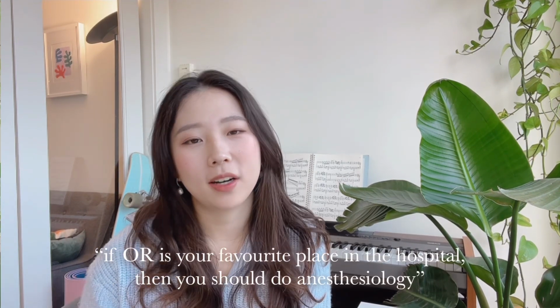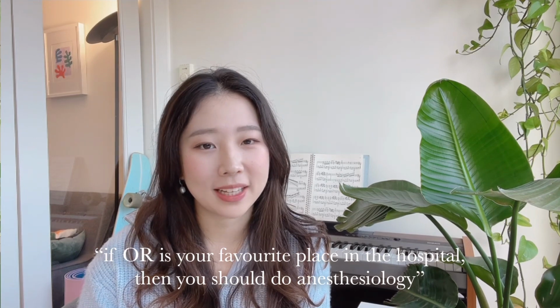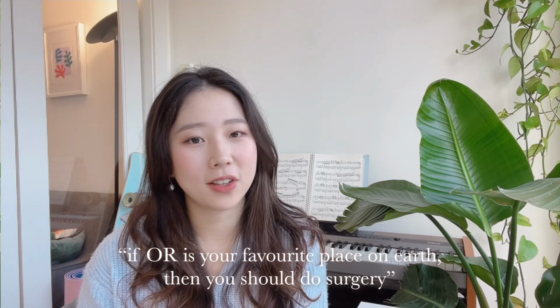I think anesthesia is such a good specialty if you like being in the OR, and I've heard people say that if the OR is your favorite place in the hospital, you should do anesthesia, whereas if the OR is your favorite place on earth, then do surgery. And my understanding of what an anesthesiologist does was very limited when I didn't know much about this specialty, so I just thought it had to do with putting patients to sleep and making sure that they don't experience any pain. But there's actually a wide variety of things you do as an anesthesiologist.